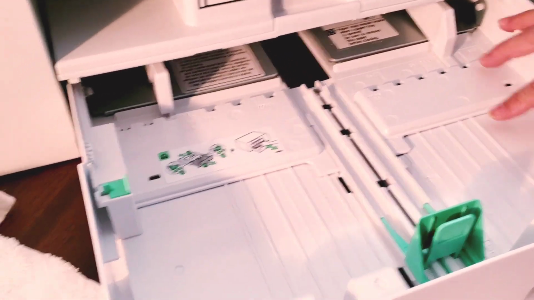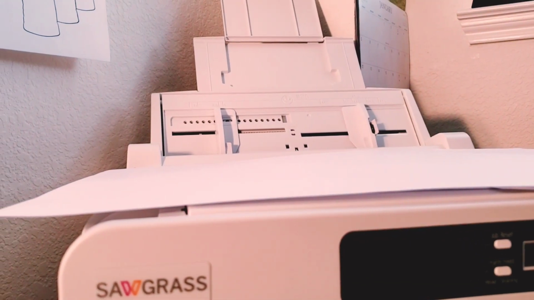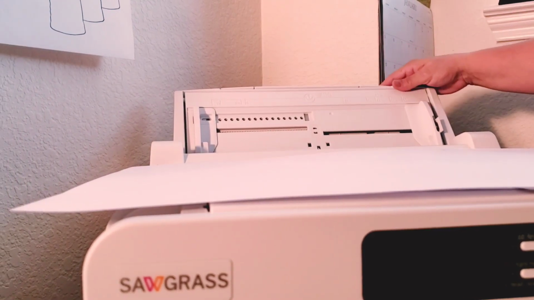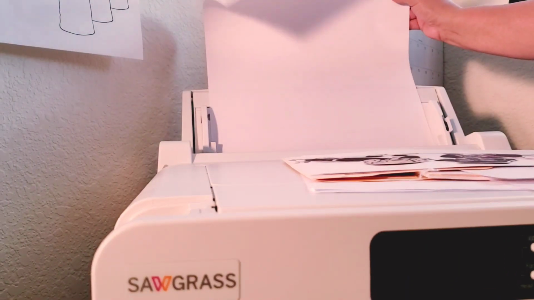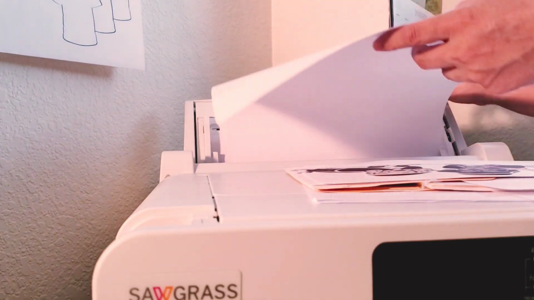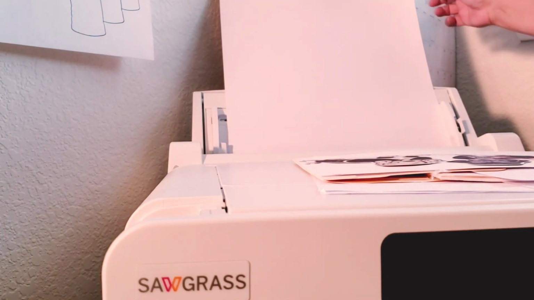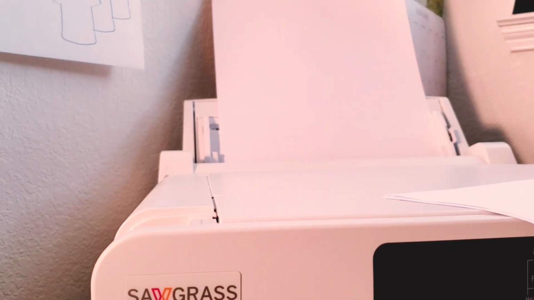And if not, rather than doing all that, you can just use the bypass tray and put 8.5 by 11. This slides out, goes in, and this is where I would put it. And you've got to put your paper in facing you. I had to move my printer just to show you that. Normally I just let this sit against the wall right here, but I turned it around to show you that. So I'm getting ready to print on that sheet right there.